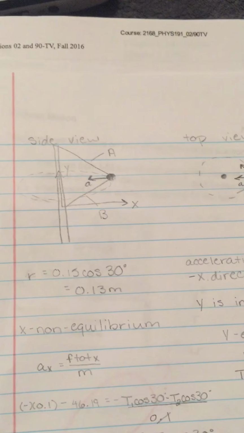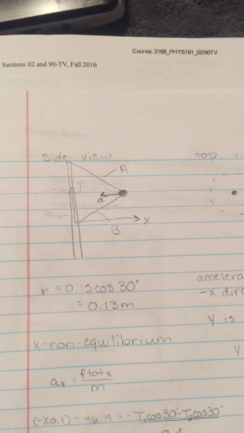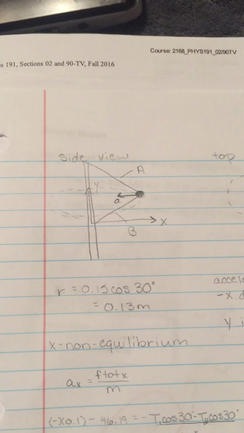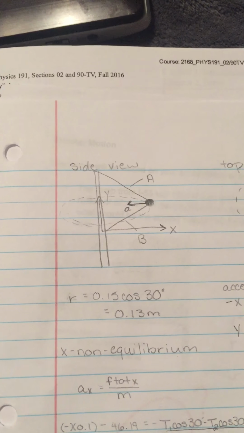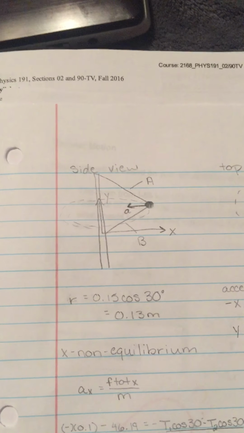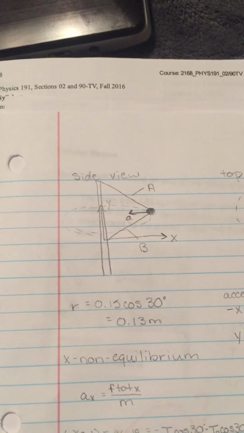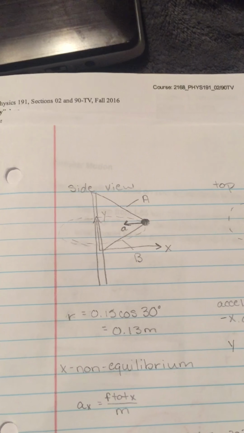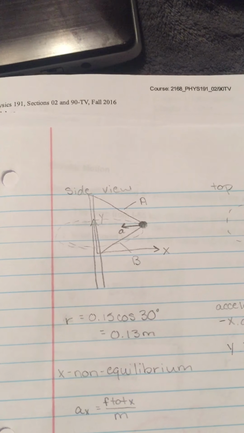Okay, so the problem reads, a child's toy has a 0.100 kilogram ball attached to two strings, A and B. The strings are also attached to a stick, and the ball swings around the stick along a circular path in a horizontal plane. Both strings are 15.0 centimeters long and make an angle of 30 degrees with respect to the horizontal. A. Draw a free body diagram for the ball showing the tension forces and the gravitational force.